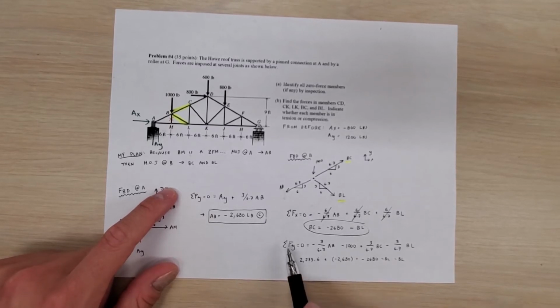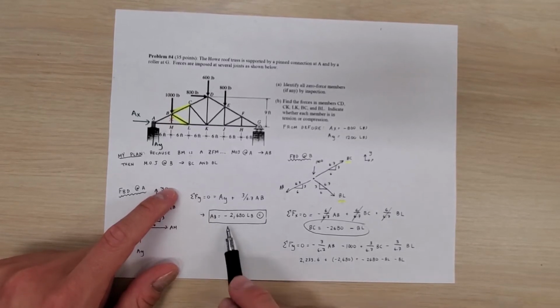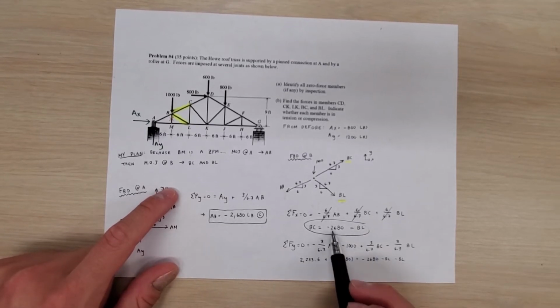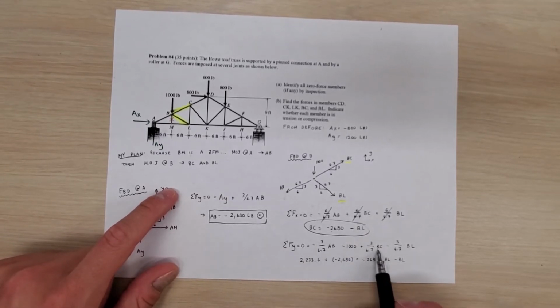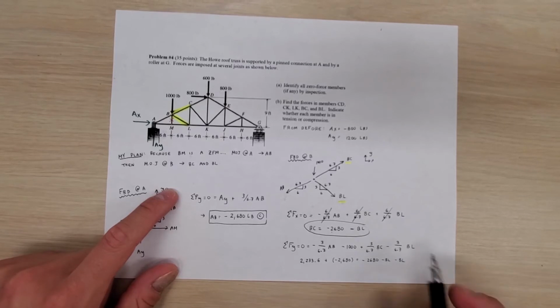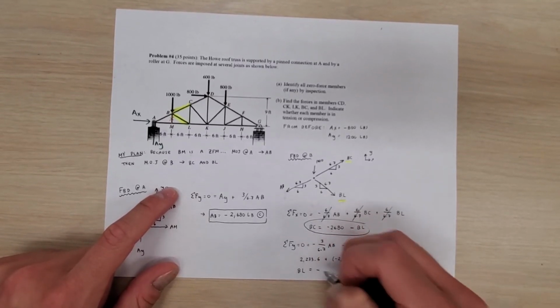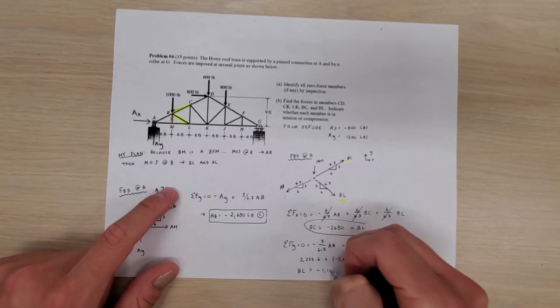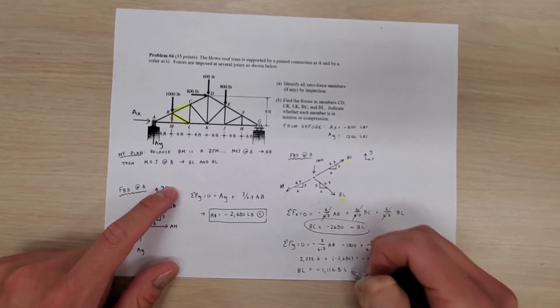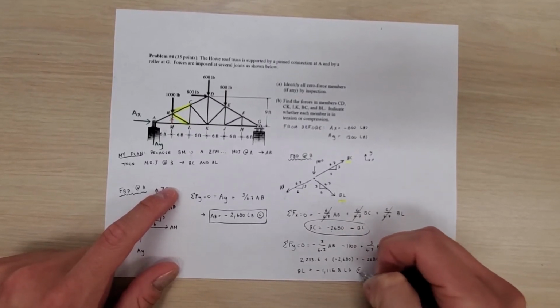I brought that to the other side. I brought AB to the other side and plugged its value in. And then I plugged in this thing right here for BC. So you can see I get negative 2680 minus BL equals all this stuff here. So this gives me that BL is equal to negative 1,116.8 pounds. Because we get a negative answer, that implies it's in compression.